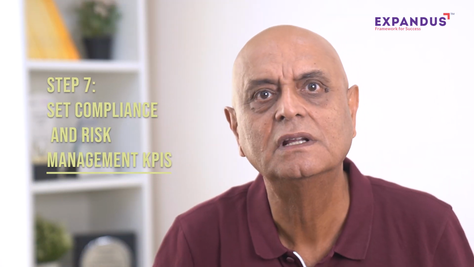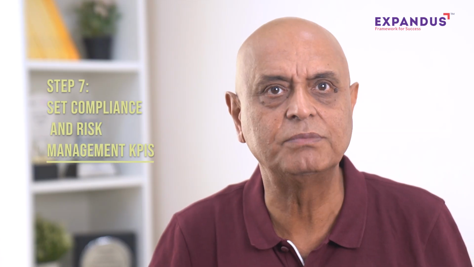Step 7. Set compliance and risk management KPIs. Many business owners miss this aspect. See, compliance and risk management are critical to maintain financial integrity. Set the KPIs related to this area: regulatory requirements, internal controls. Example, achieve 100% compliance with GST filing or conduct quarterly internal audits. These KPIs will help you, business owner, to mitigate the risk and ensure adherence to legal and regulatory standards.